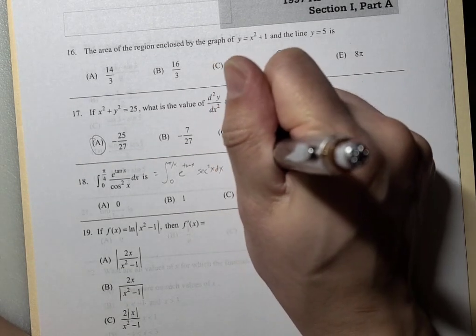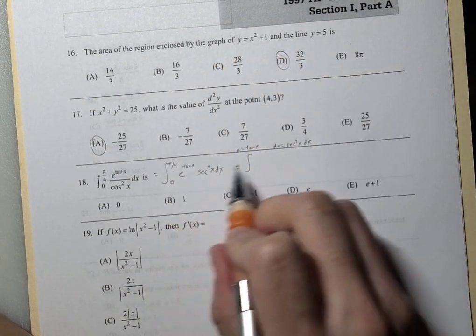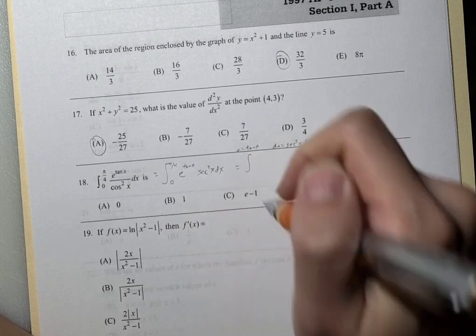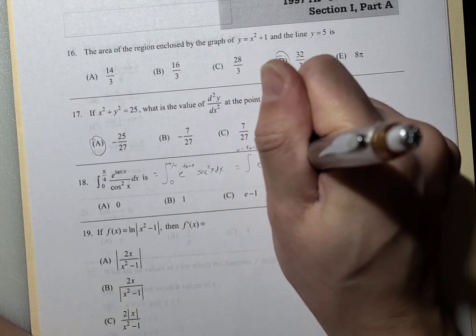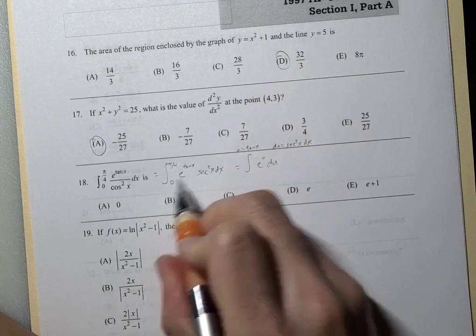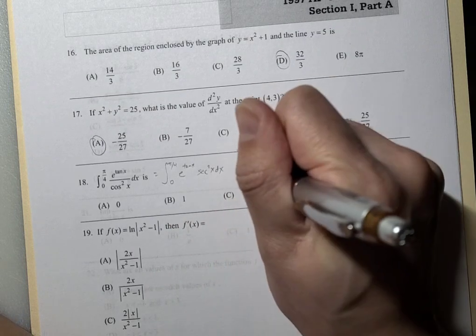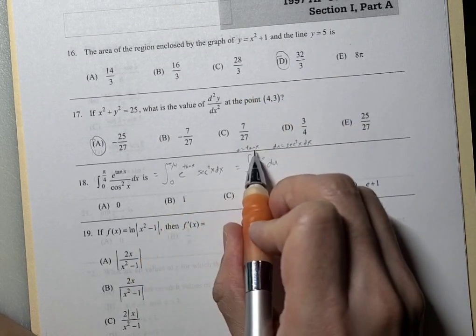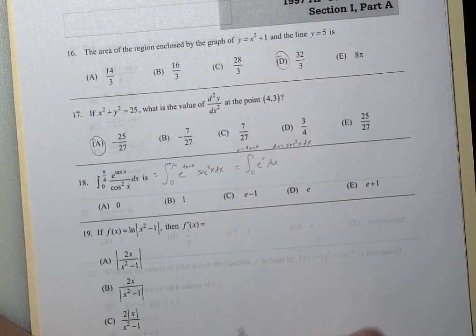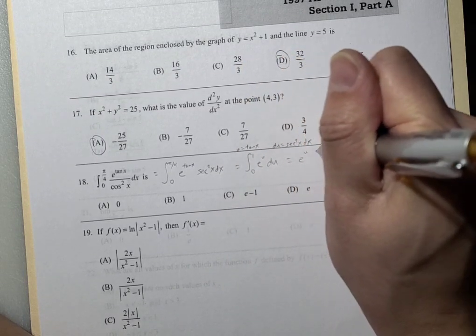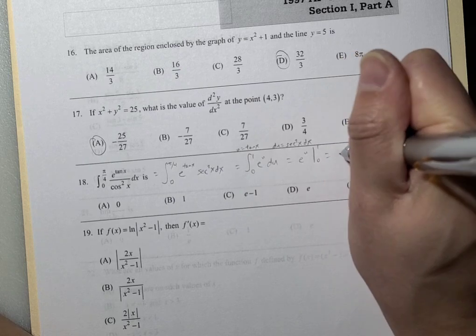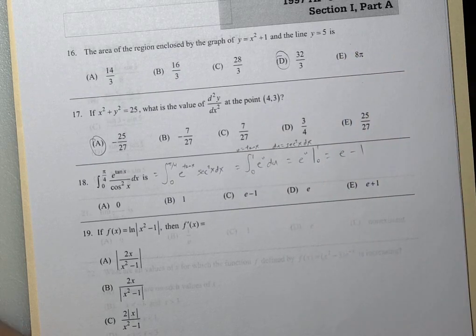So our integral becomes, let's worry about the limits afterward, e to the u du. What about our limits? When x is 0, u is 0. When x is pi over 4, u is 1. So that's just e to the u evaluated from 0 to 1, which is e minus 1.